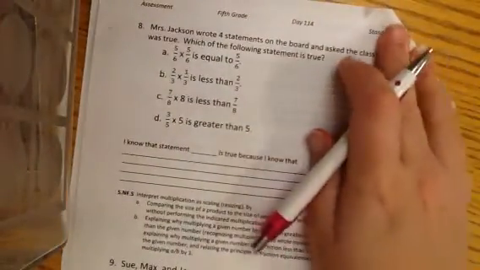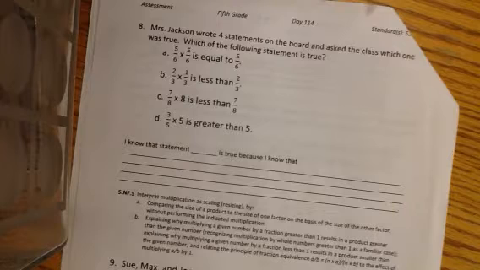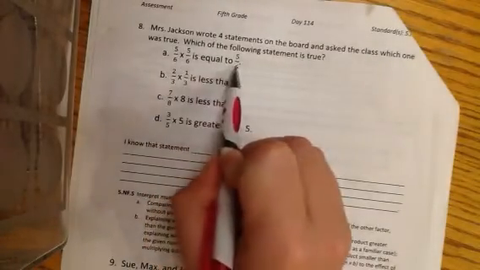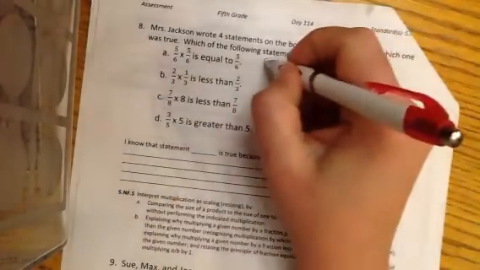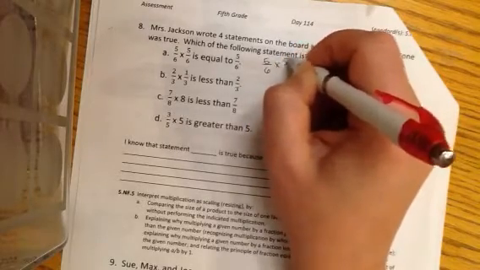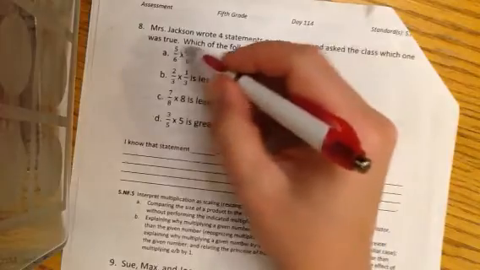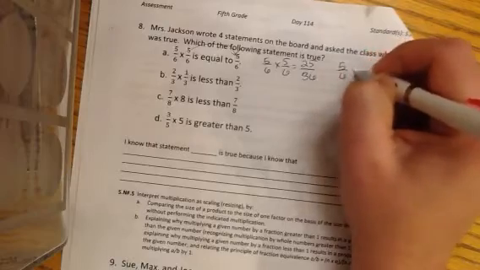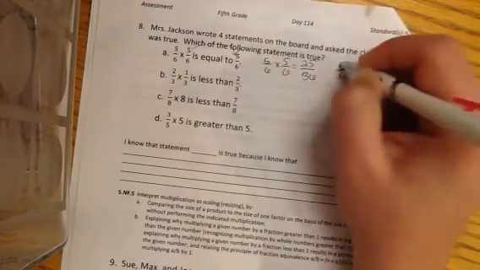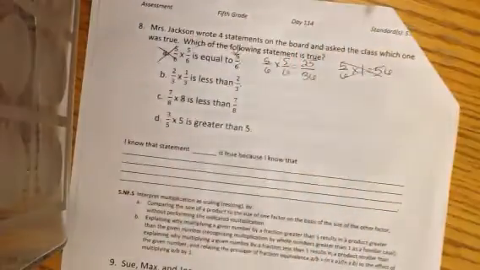So I'm doing the same thing here. I'm still trying to figure out without actually multiplying which of my answers is getting smaller. So Mrs. Jackson wrote 4 statements on the board and asked the class which one was true. So 5/6 times 5/6 equals 5/6. Well, I could figure that out. 5/6 times 5/6 equals 25/36. That is not the same. When I multiply 2 fractions together, I'm not going to end up with the same. No. 5/6 times 1 is 5/6, but this is not what the problem said. So A cannot be true.